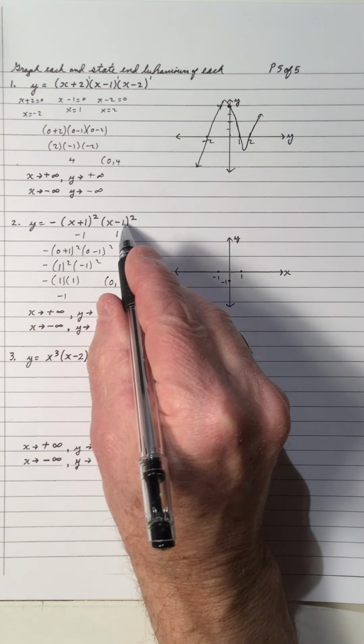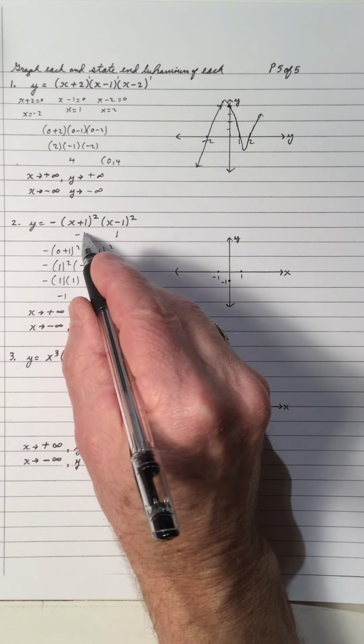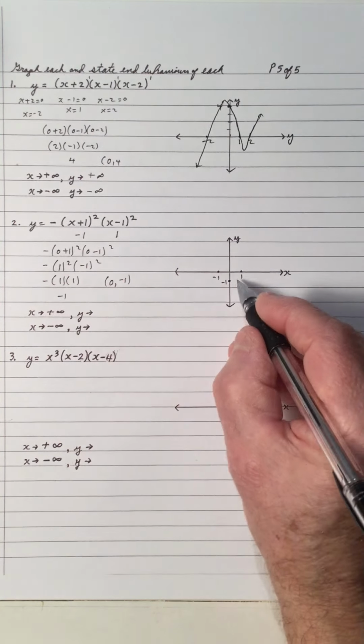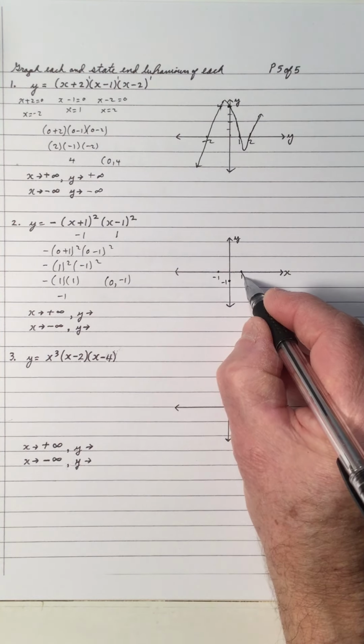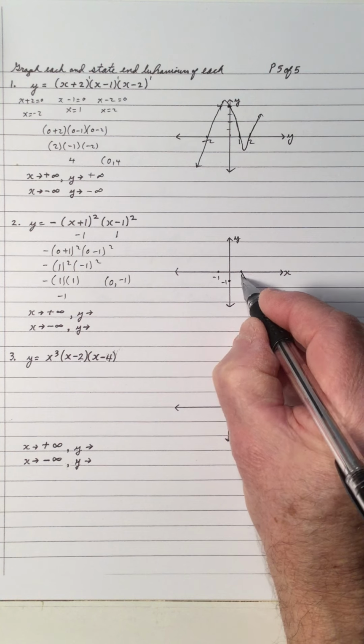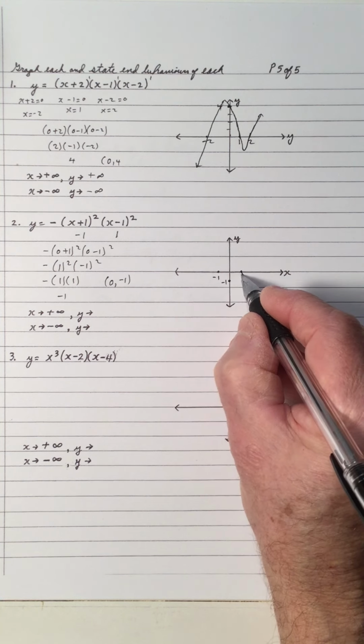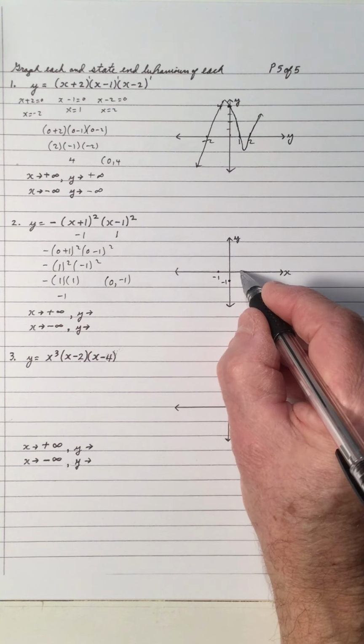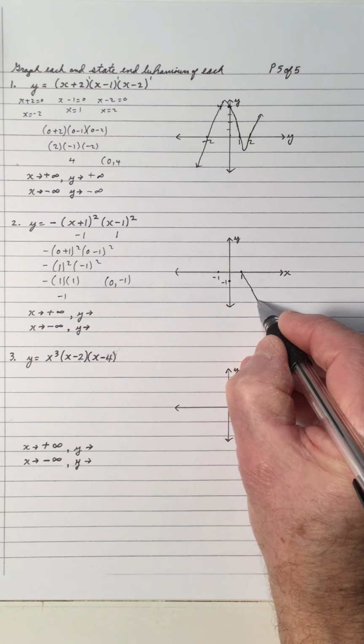So notice we got doubles. We got doubles at 1 and doubles at negative 1. That means it's tangent. Because it's negative, it's going down from here. You take the furthest x-intercept on the right, and from this furthest x-intercept, you either go up if it's positive, or you go down if it's negative. So here we are going down.